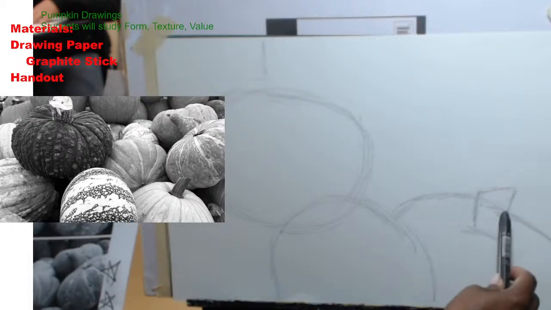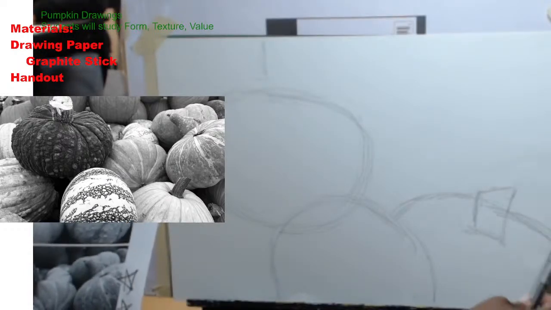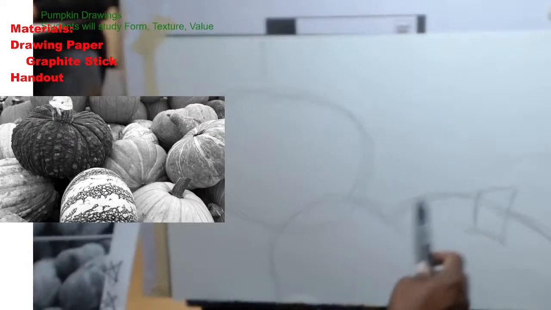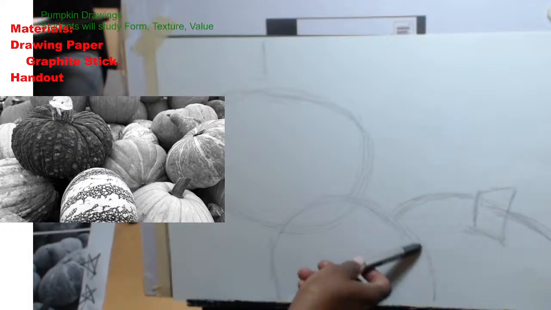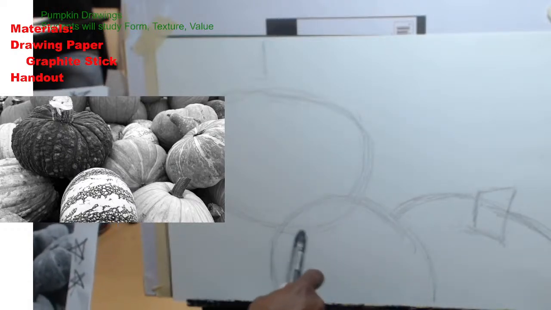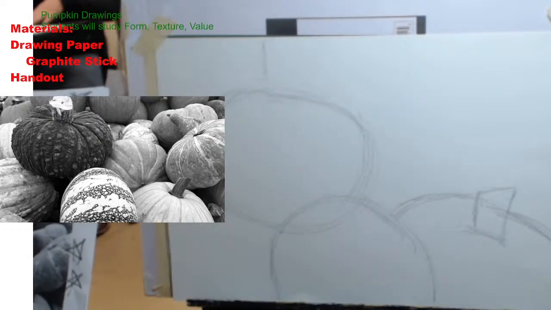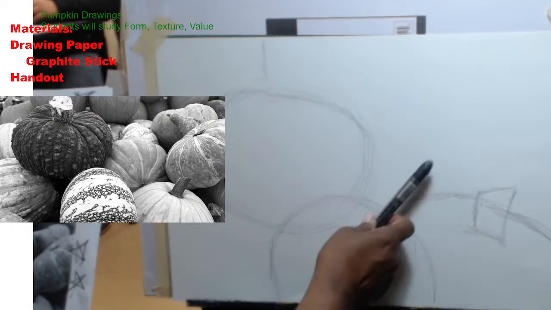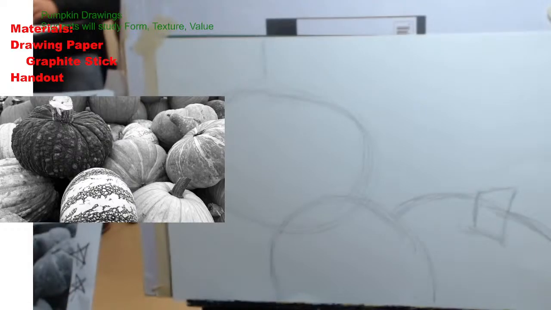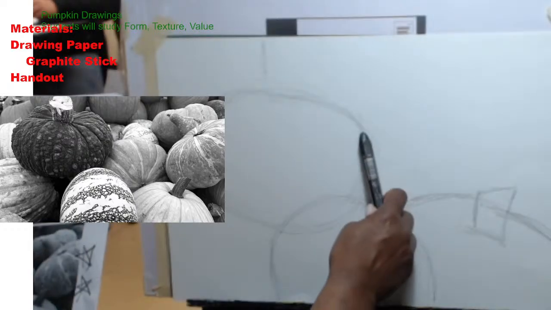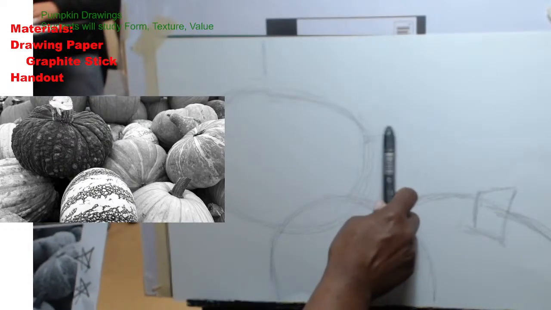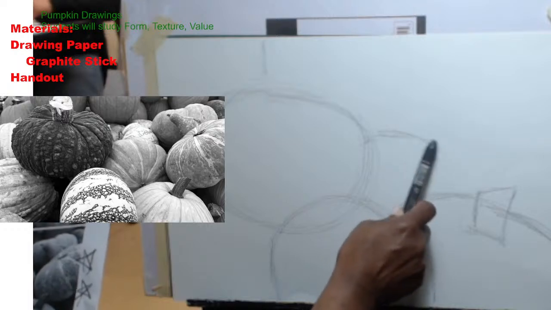Shapes. Shapes and curves is what we're doing first. Only shapes. Draw lightly, okay? We're gonna fix the shapes as we draw darker. Something needs to go in the middle right here, don't it? So let's put an overlapping pumpkin right in that middle.